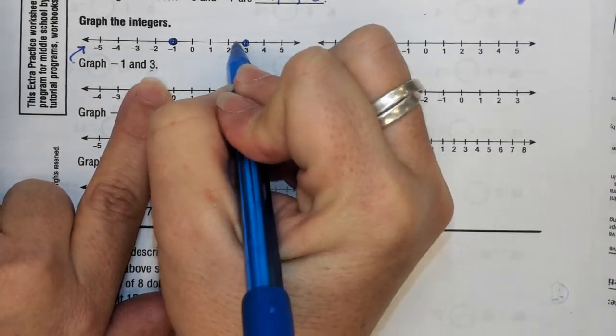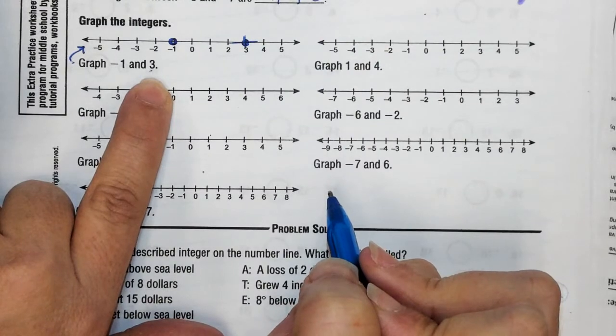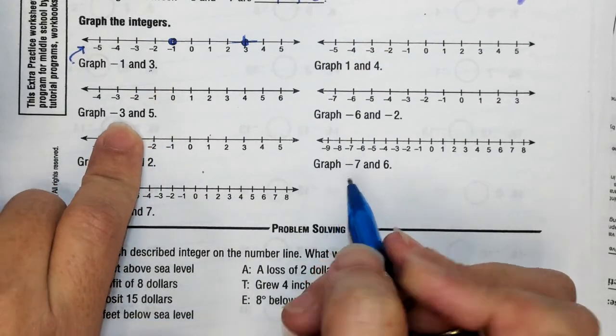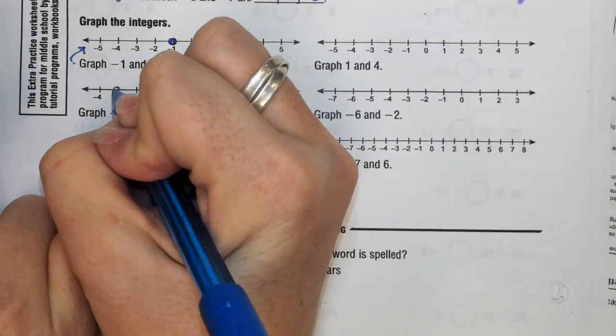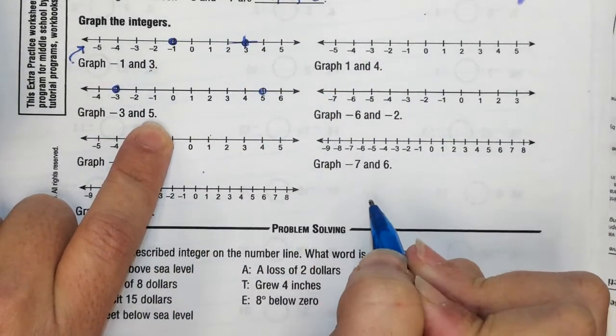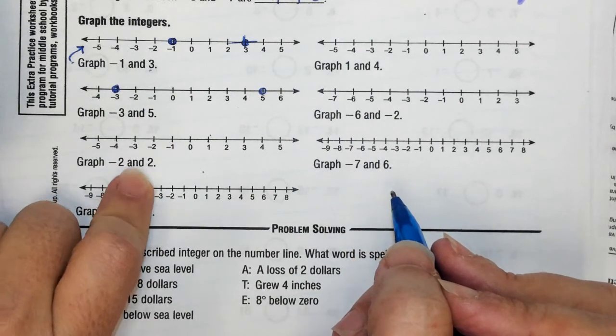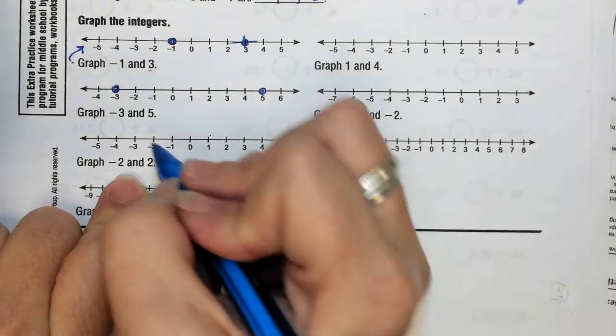Notice you want where this line crosses that line. Okay, now we're going to go up. Negative 3 and 5. The next one is negative 2 and 2.